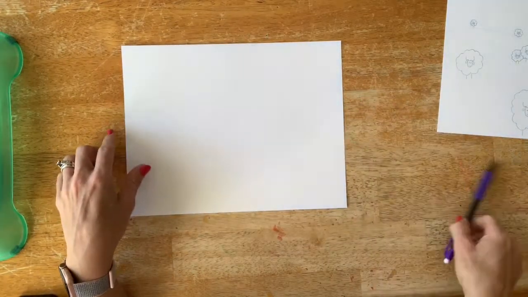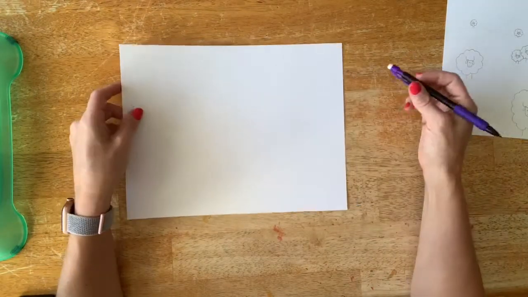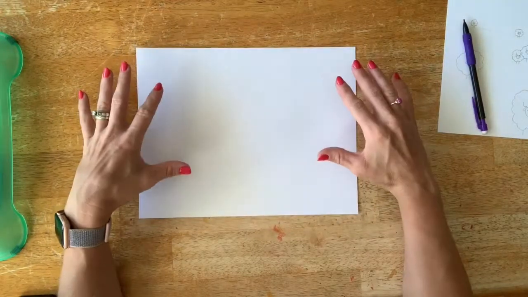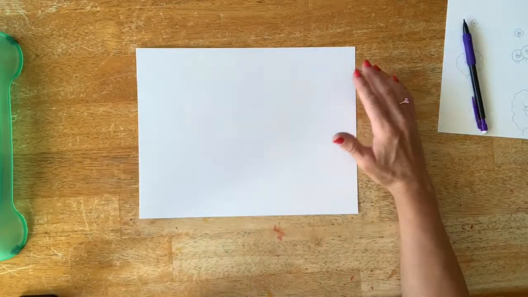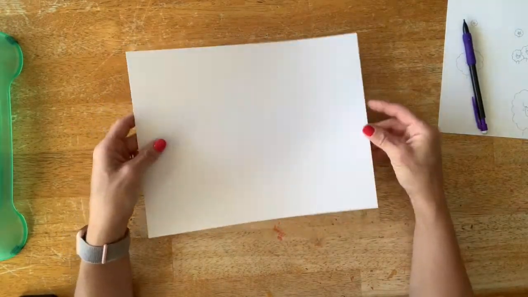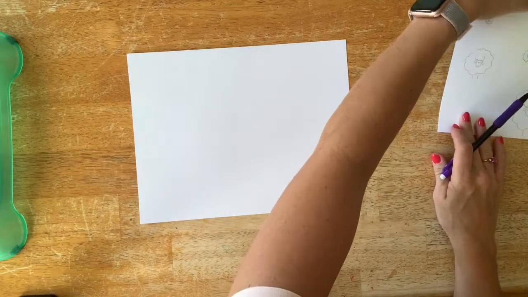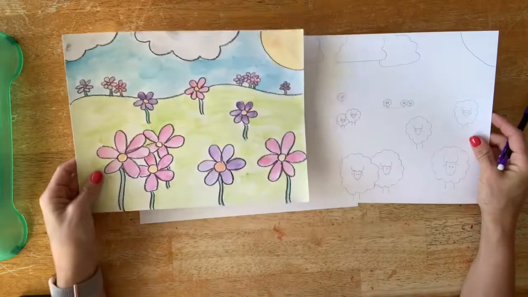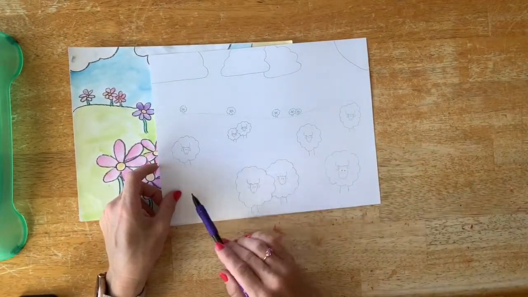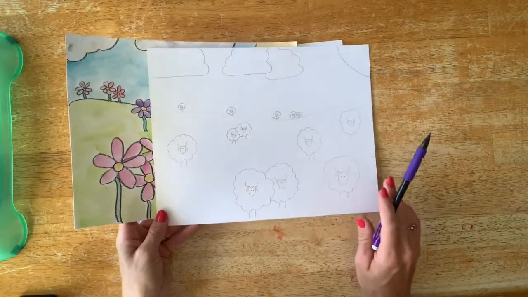The first thing that they're going to need is a piece of paper or cardstock. They are going to be using watercolors on it, so I would recommend something heavier than just regular printer paper. Construction paper would be fine. Cardstock is good. It's up to you. I just have a piece of cardstock here, and just real quick, I'll show you. In this one I did flowers, in this one I did sheep, and as you can see it's a really simple sheep.